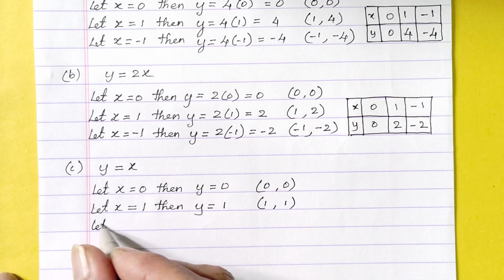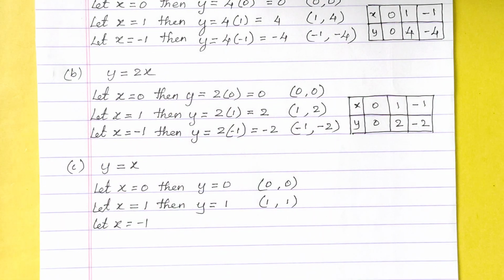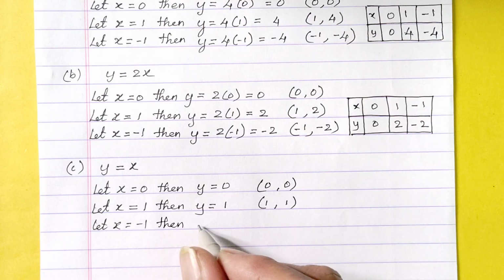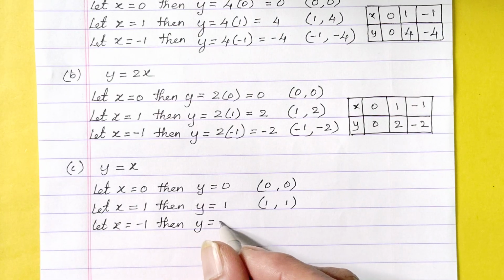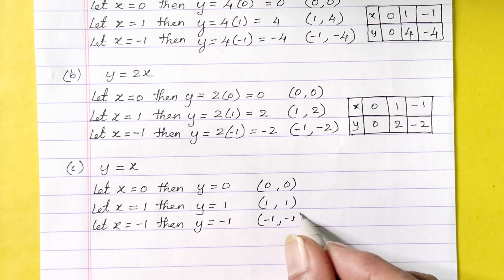Let x be equal to minus 1, then y is also minus 1. So it is minus 1, minus 1.